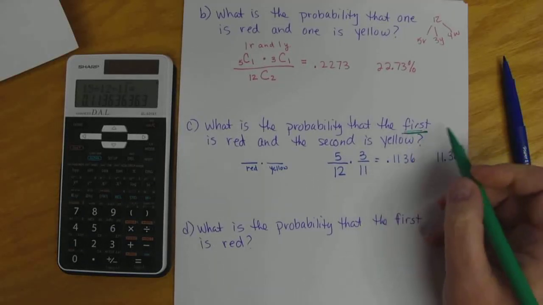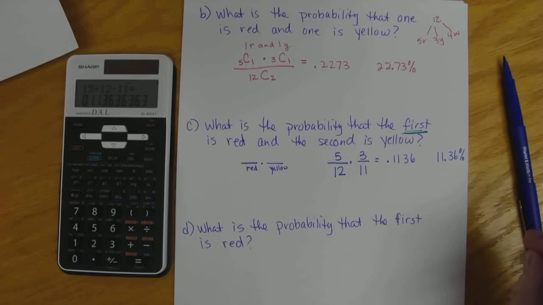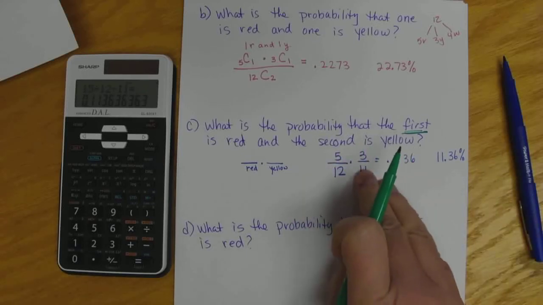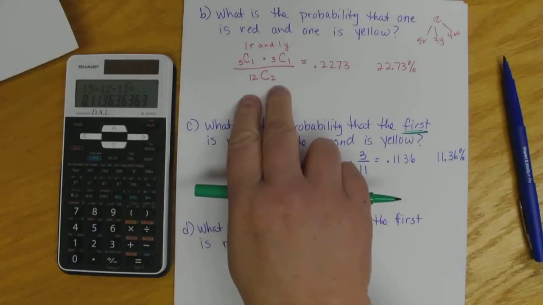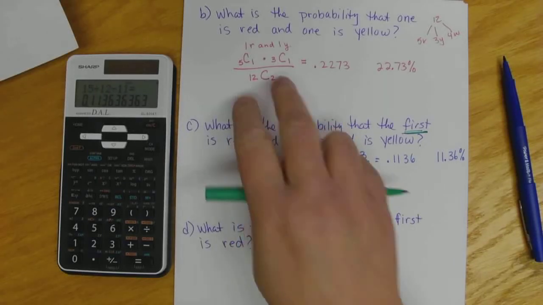So you're looking at whether the order is important, that's a permutation or multiplication principle, or if the order is not important, you're just looking at what you have in your hand, then it's a combination.